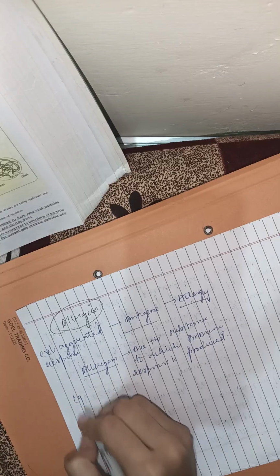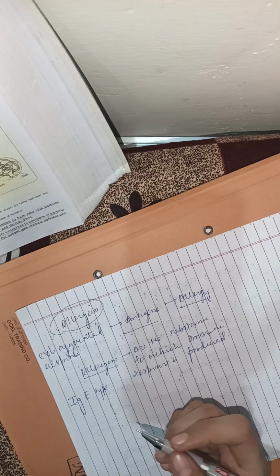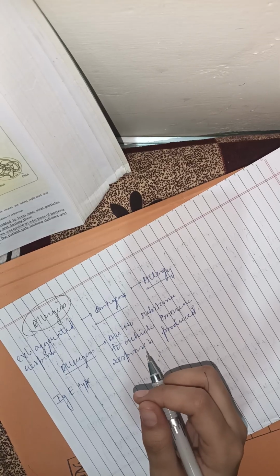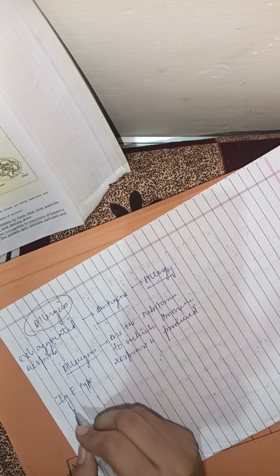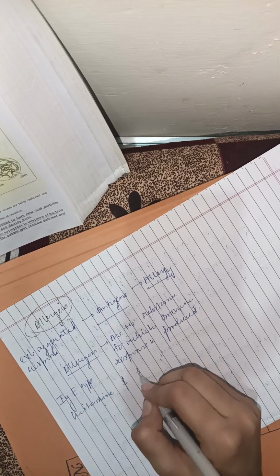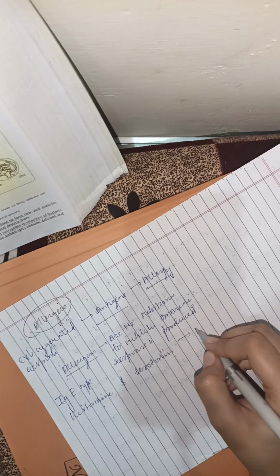The antibodies produced to allergens are IgE type. Common examples of allergens are mycin dust, pollens, animal dander, etc. Symptoms of allergic reactions include sneezing, watery eyes, running nose, and difficulty in breathing. Allergy occurs due to the release of chemicals like histamine and serotonin from the mast cells.